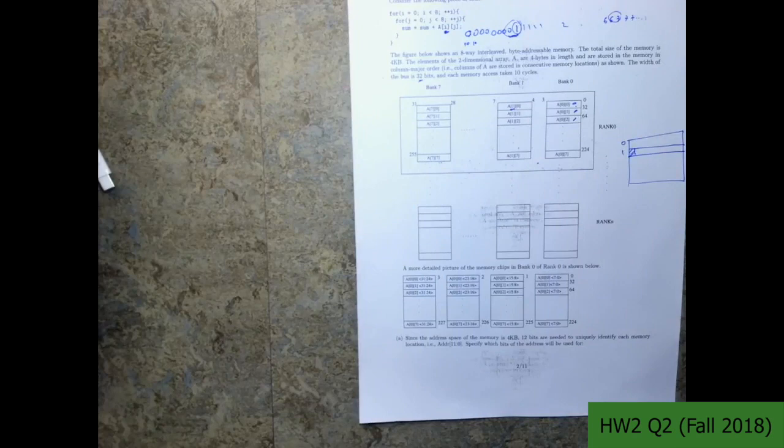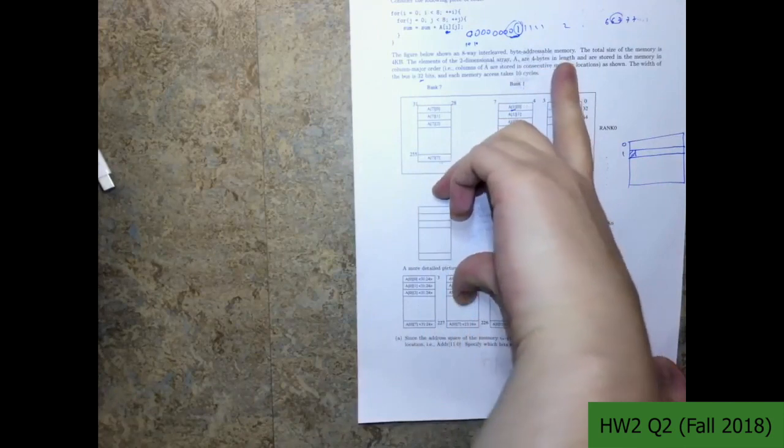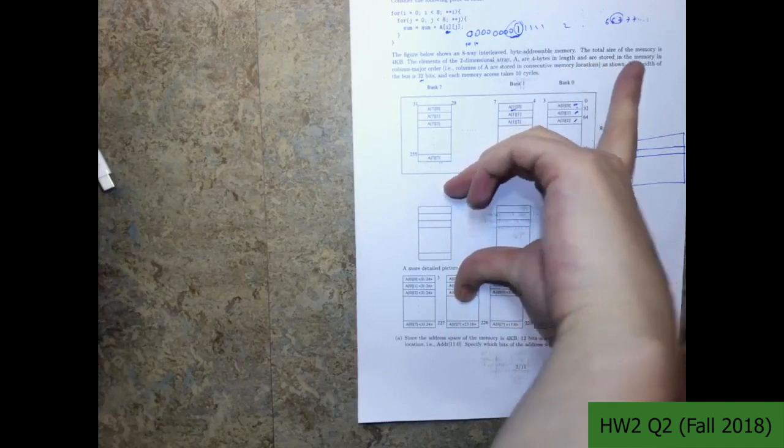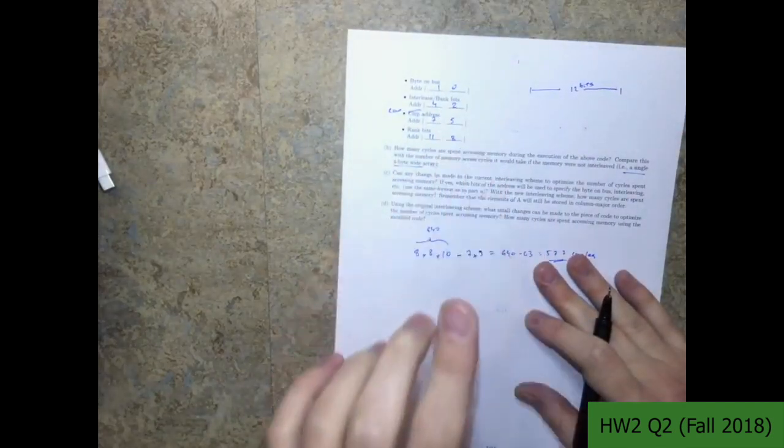Okay, let's read the question again. It says that elements of array A are 4 bytes in length and are stored in memory in column major order. In row major order, you store elements of rows in consecutive addresses. So here the elements of columns are stored in consecutive addresses. This is the information that is given to you, and then we filled those numbers here based on that information.